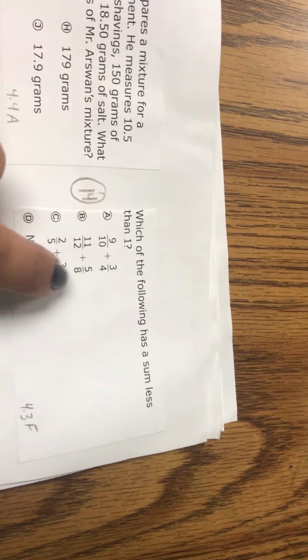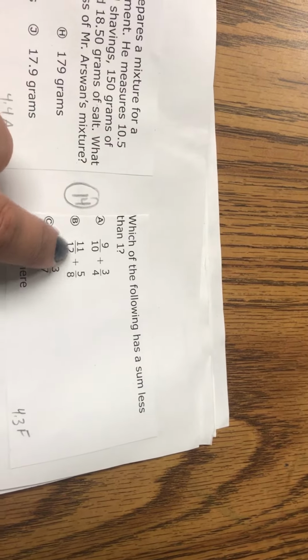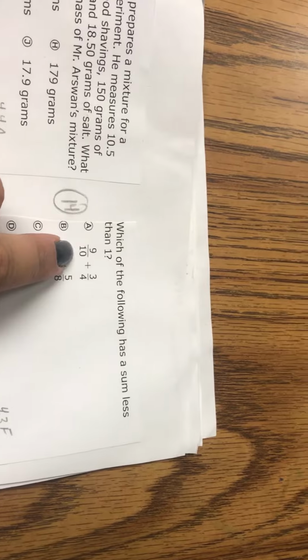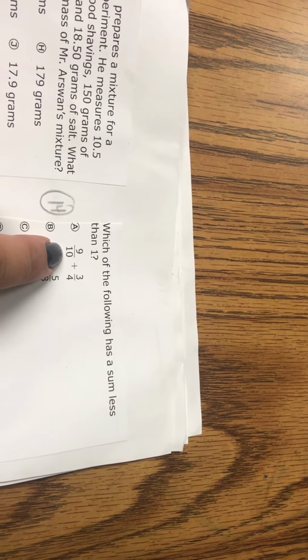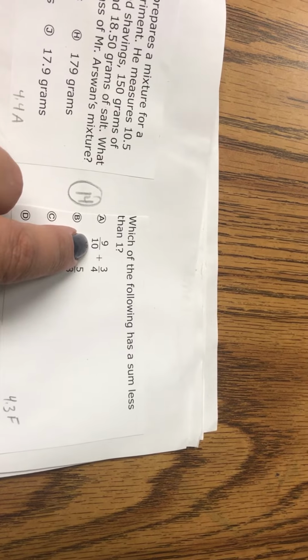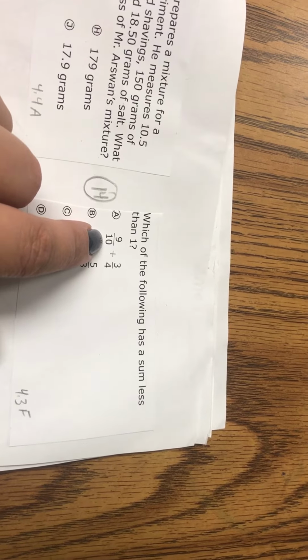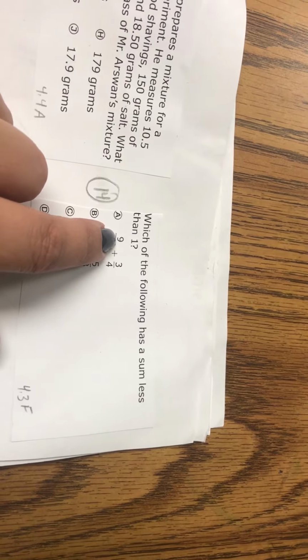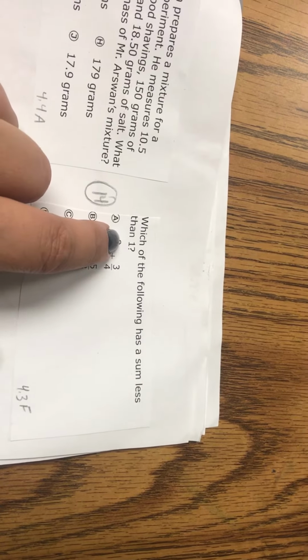Okay? And so what you need to be thinking about, for example, if you have 9/10, that means 9 out of 10 objects. Well, that's almost the whole thing. That's almost an entire whole. So if you were to have an entire whole and add another 3/4 to it, would that be less than 1?